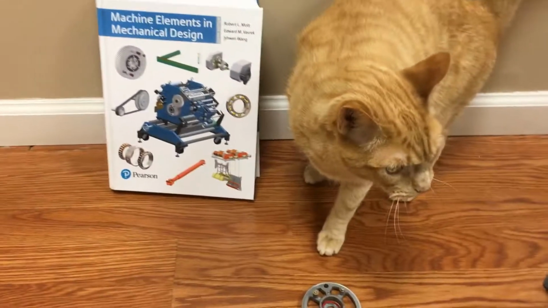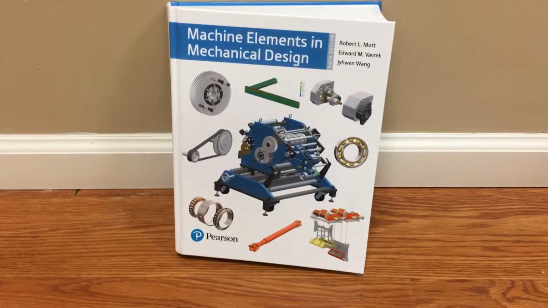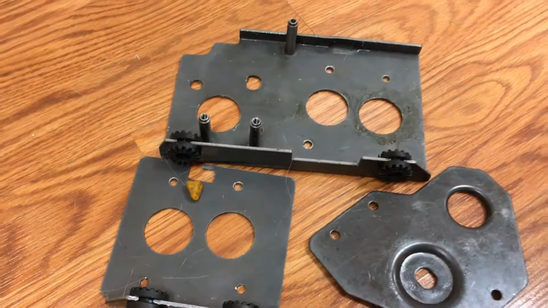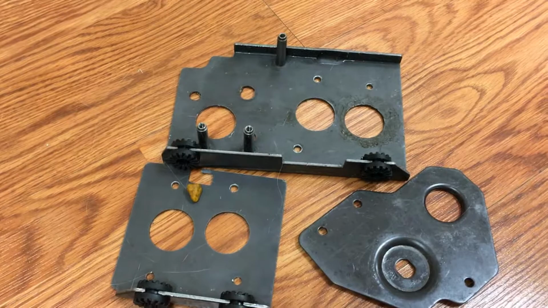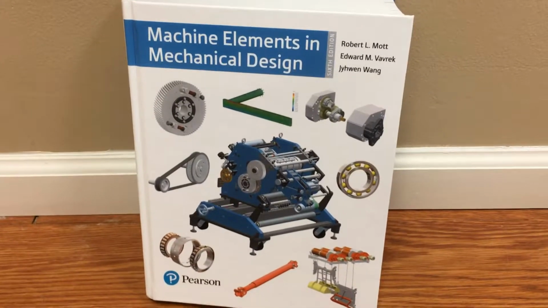Oliver has his own way of learning about our material. He doesn't read the book. What Oliver does is he sniffs things. Gears, bearings, springs, shafts, fasteners, and frames. That's how Oliver learns. He doesn't read. The rest of us have to read the book.